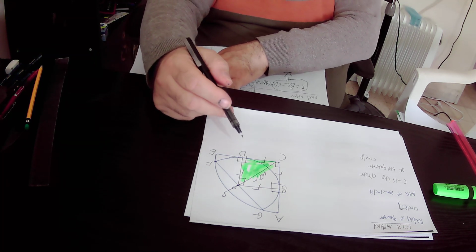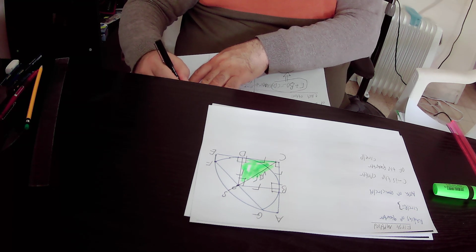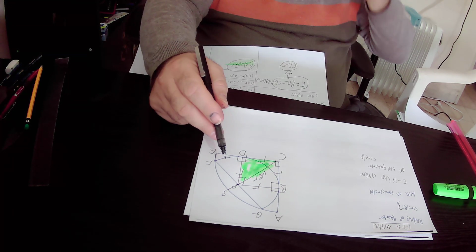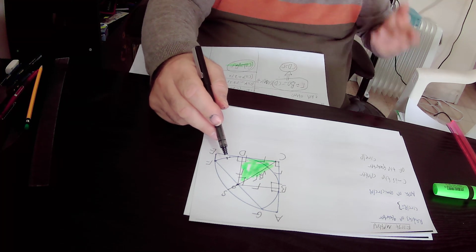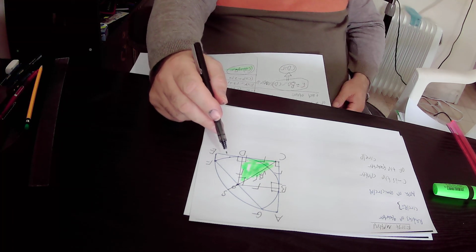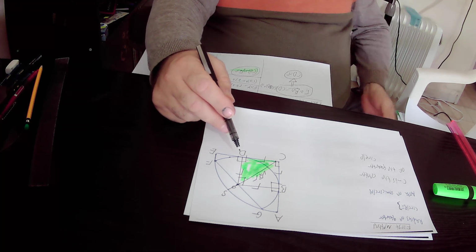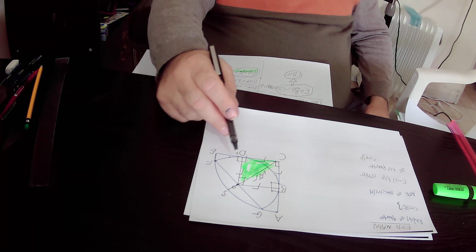What is the length of line segment CS? C is the center of the quarter circle. S is the point of the quarter circle itself. This is exactly the definition of a radius. Therefore, we know that the radius of the quarter circle is equal to 3 units.